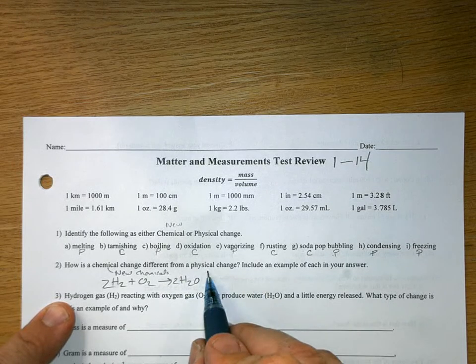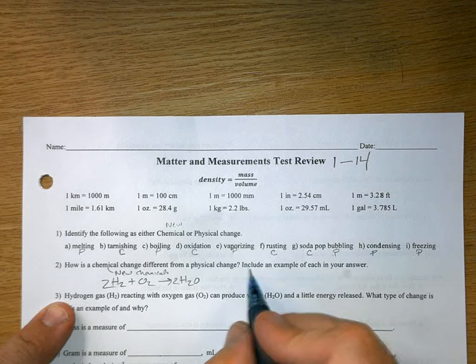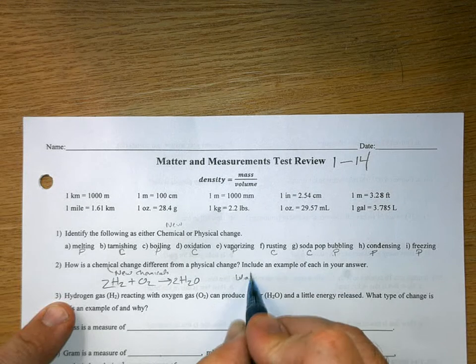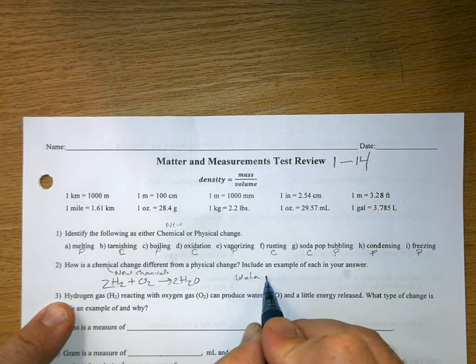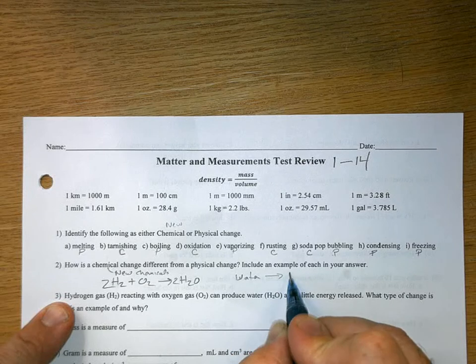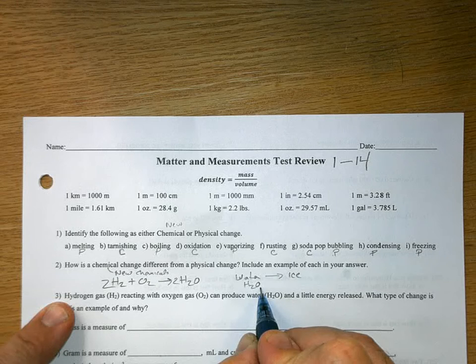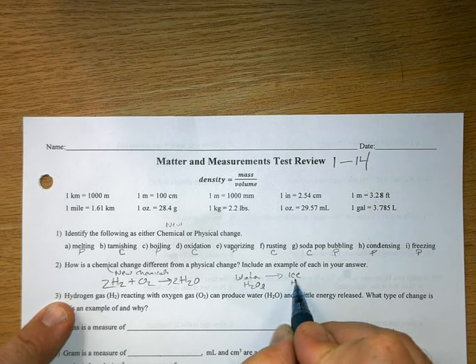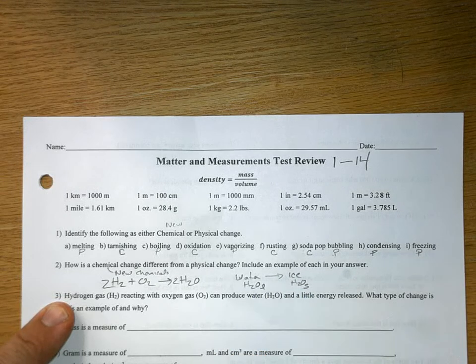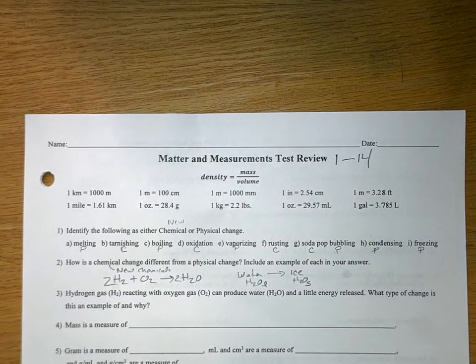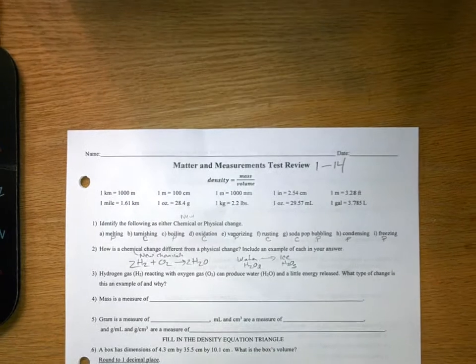Let's see, a physical change. Well, that can be water freezing into ice. So this is H2O in the liquid state, and this is H2O in the solid state. Sometimes we designate those with an S or an L after them. Oh, I meant to zoom in there.